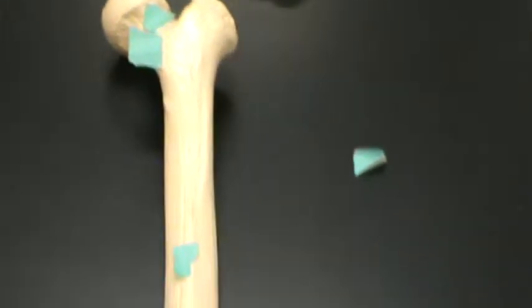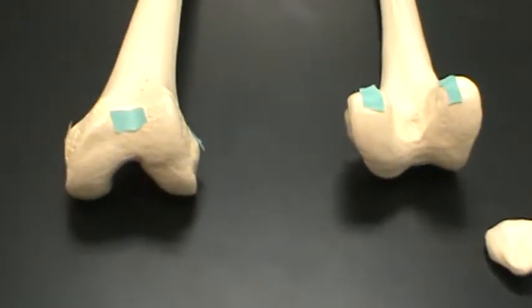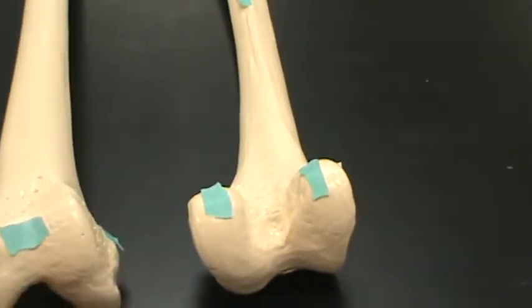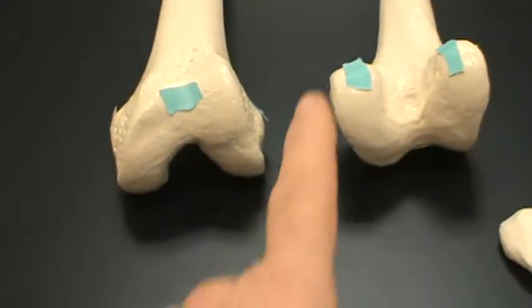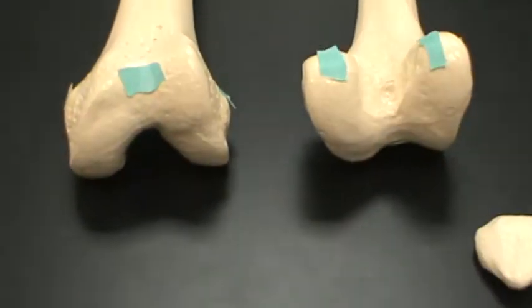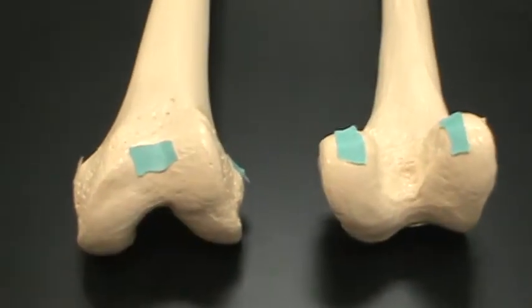Hey students, I'm here with the femur, and I just wanted to show you it. I've got both sides of it, you can see. There's two sides. One side, which has the condyles, that would be the posterior side, and then there's the anterior side without the condyles, okay?